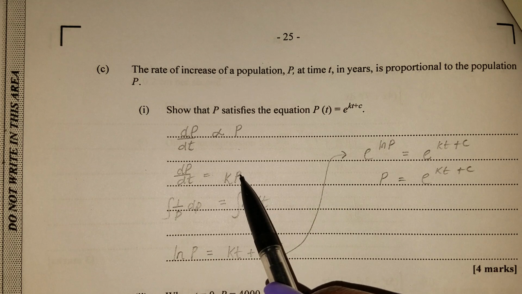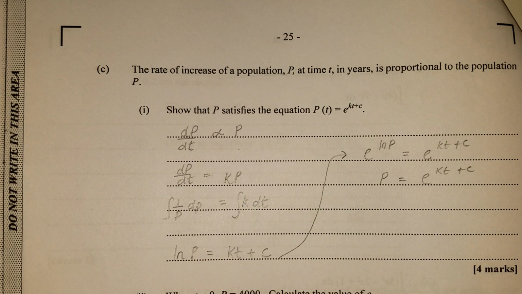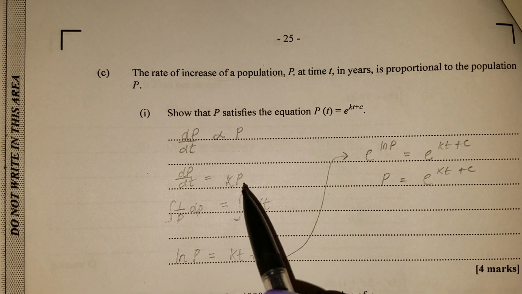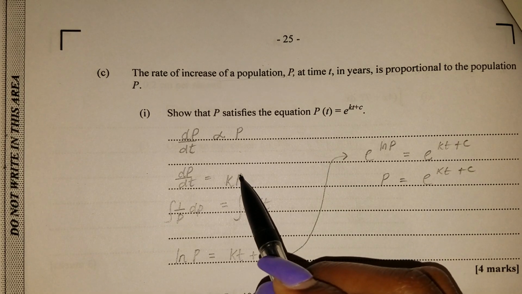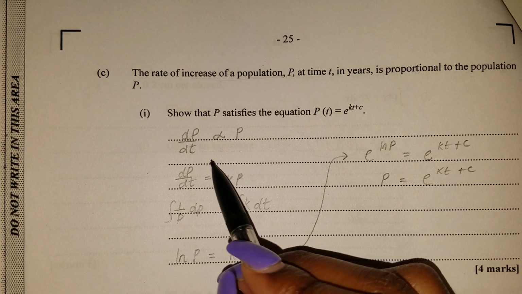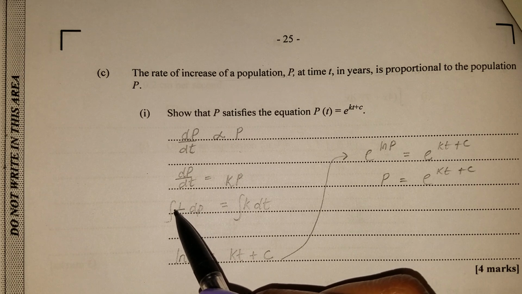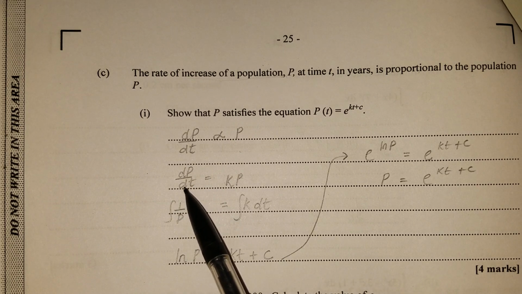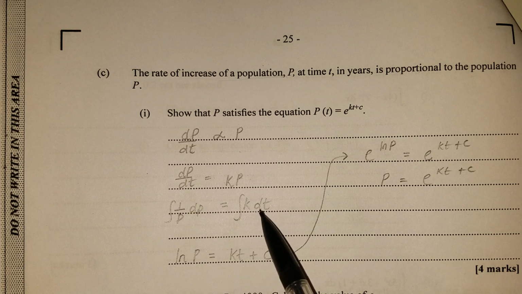The rule for differential equations says we have to first separate the variables, then integrate both sides. So we're going to put all the P's on one side and all the t's on the other side. This P is being multiplied, so when it crosses the equal sign, it gets divided. So we have 1 over P dP, and this dt goes to the other side and gets multiplied.